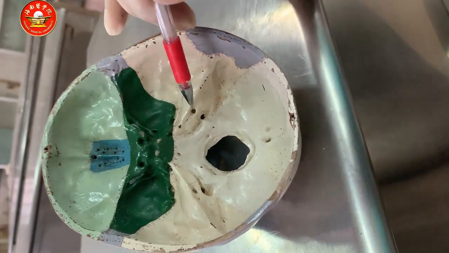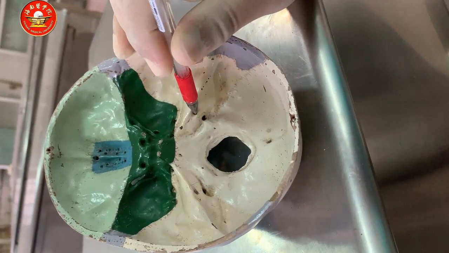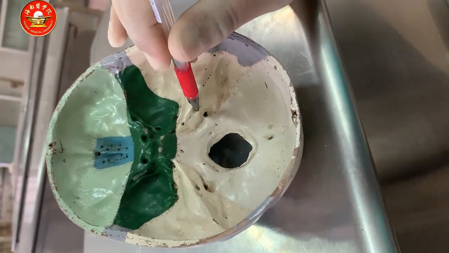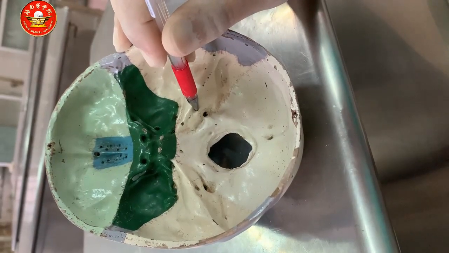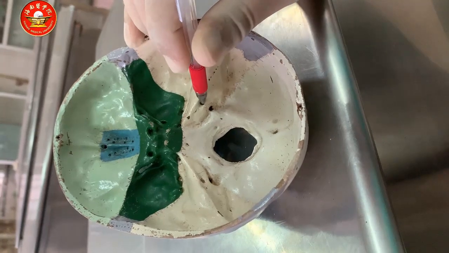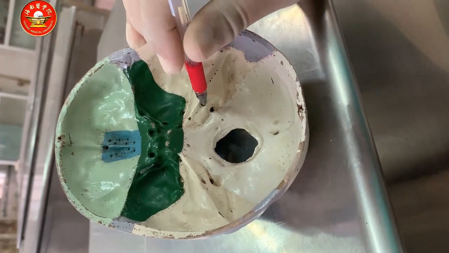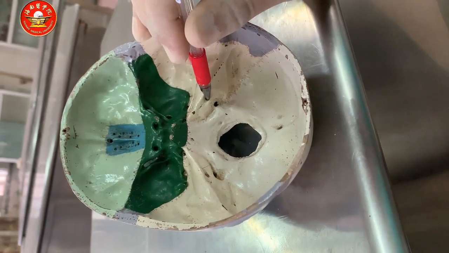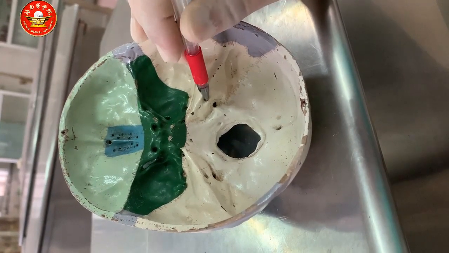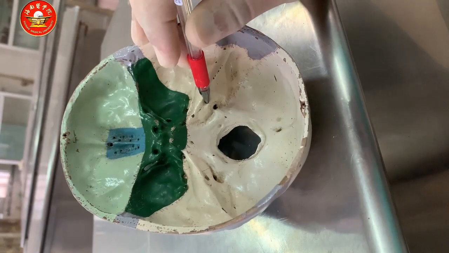In the posterior cranial fossa we have here the internal acoustic meatus, and from the internal acoustic meatus the facial nerve and the vestibulocochlear nerve pass through. The labyrinthine artery and vein also follow them through this canal.